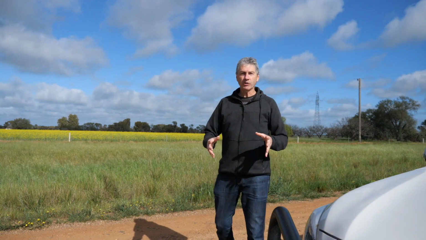Well, good morning and welcome back to the channel, and here we are on a very blustery but at the moment sunny spring day here in Australia. And I've brought you to this location because I just wanted to stop by the side of the road and see this gorgeous canola crop over here.